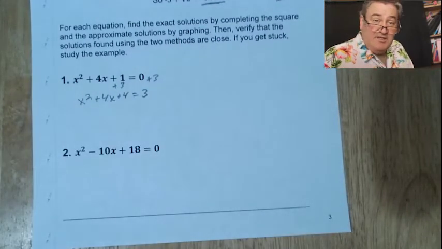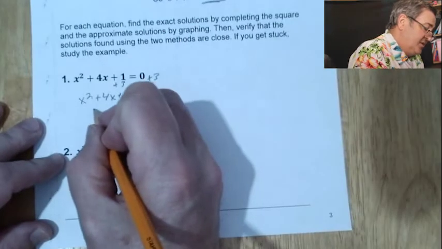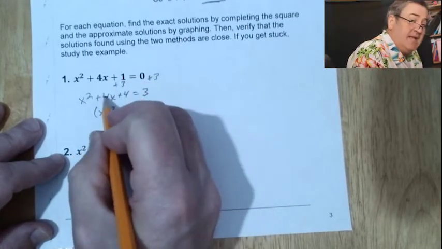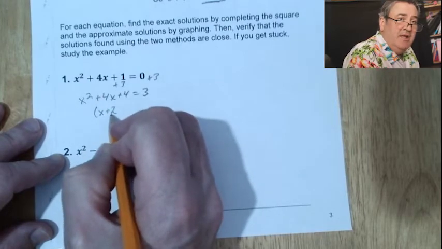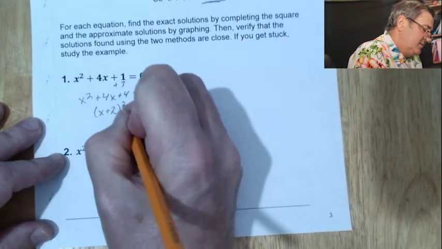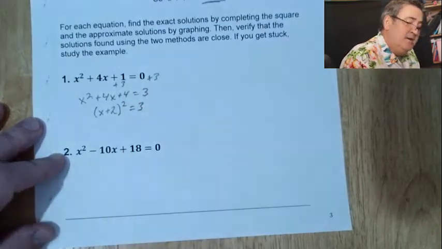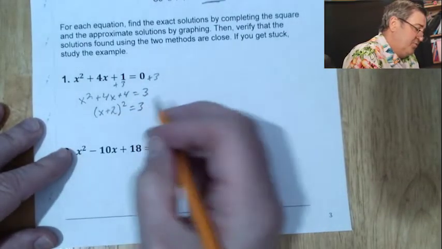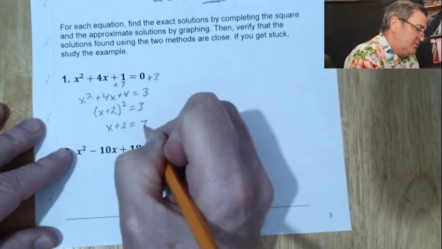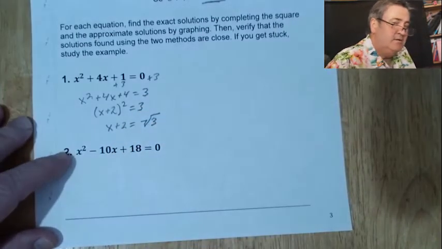All right. So now this is a perfect square trinomial. We can break it into two binomials that are exactly the same. x plus 2. We found that by cutting that in half, right? That gave us the 2. And then we went 2 times 2 to get the last number there. Squared equals 3. So square root of both sides.